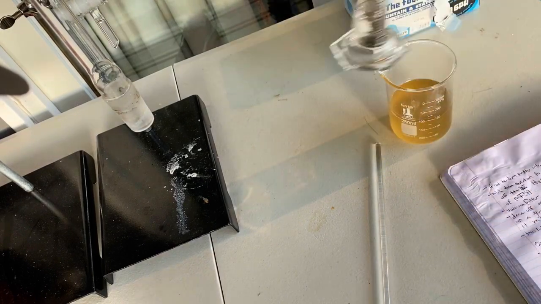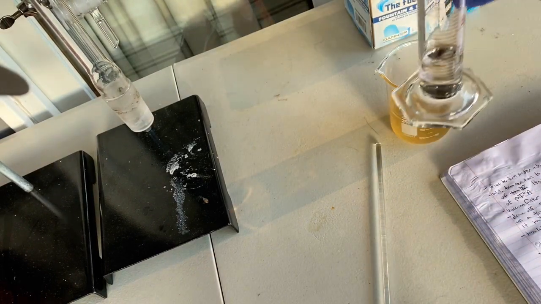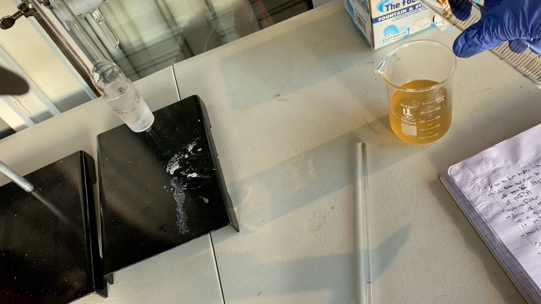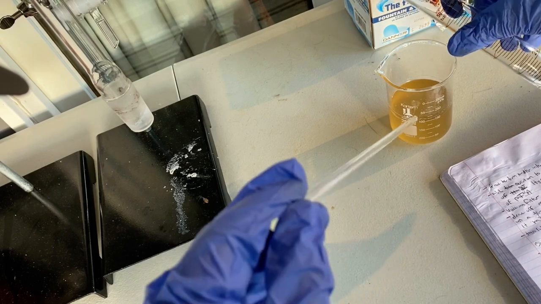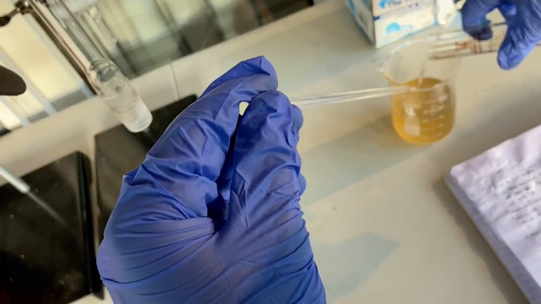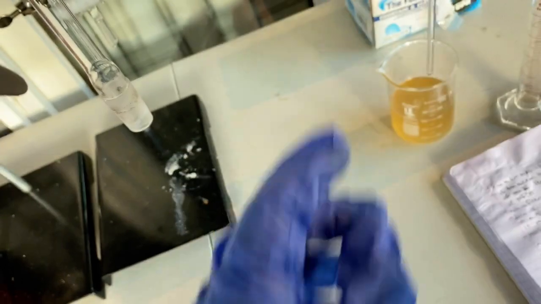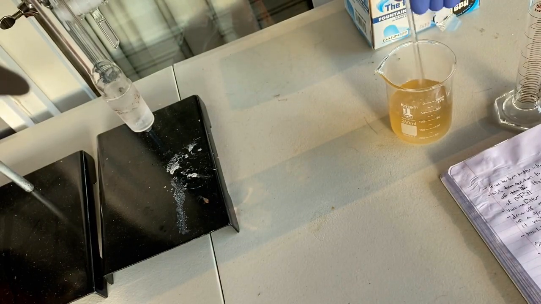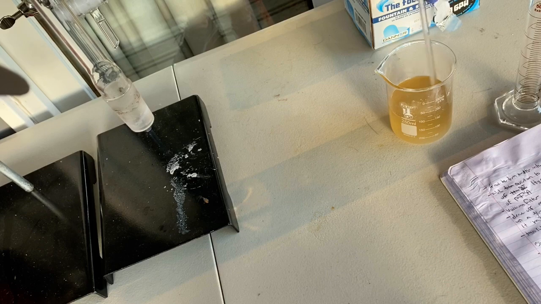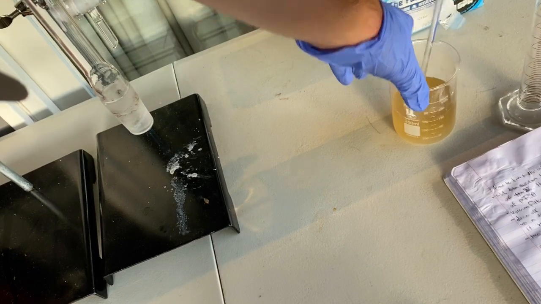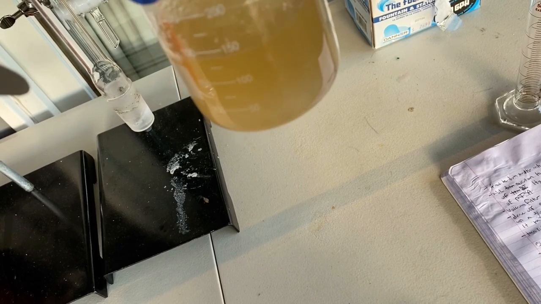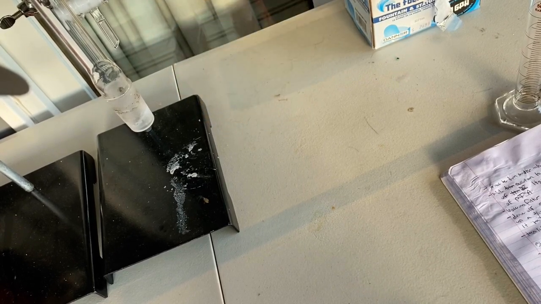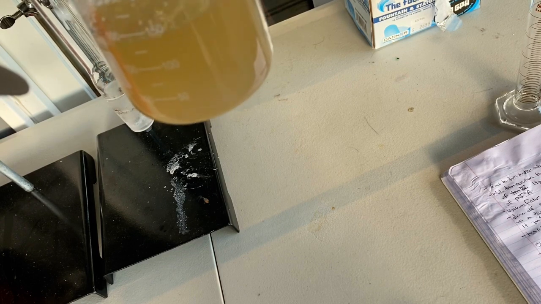Now we're gonna add 10 milliliters of distilled water to crash out the anhydrous paratoluene sulfonic acid into its monohydrate form. And we're going to stir it. As you can see, there should already be some crystals forming at the bottom there, if all went according to plan. Yes, there's some crystallization occurring.